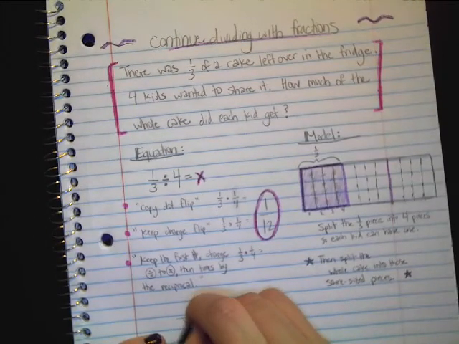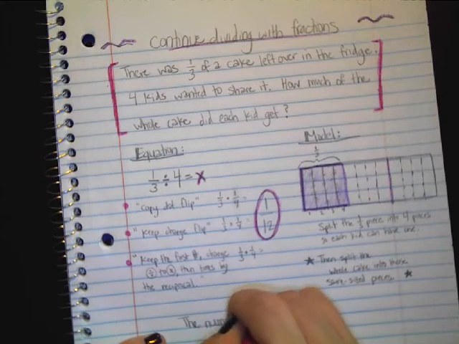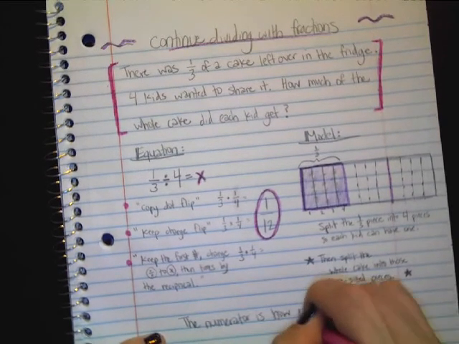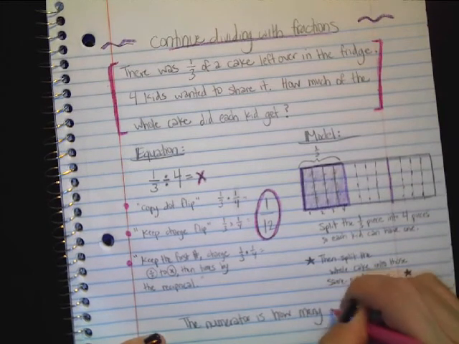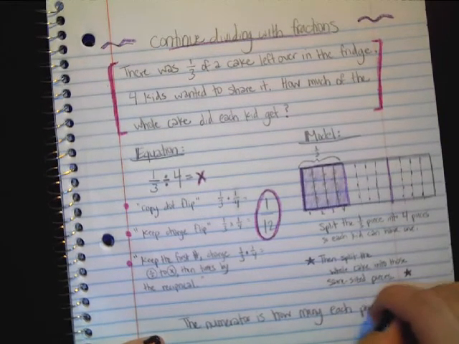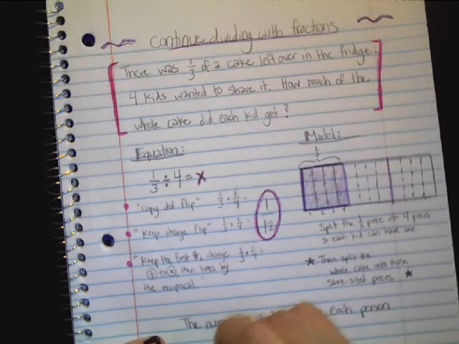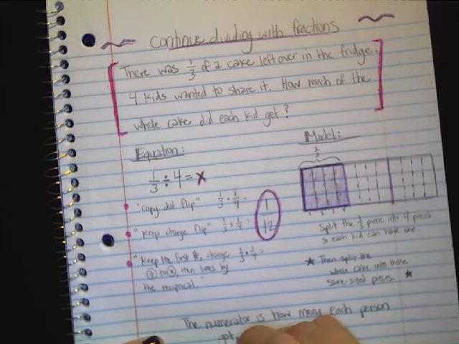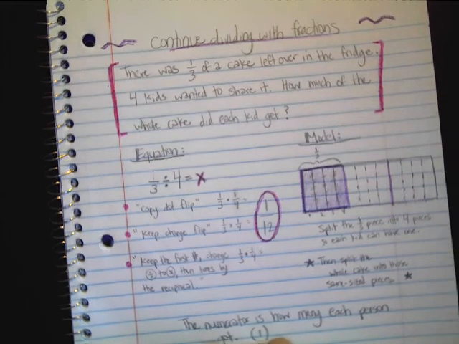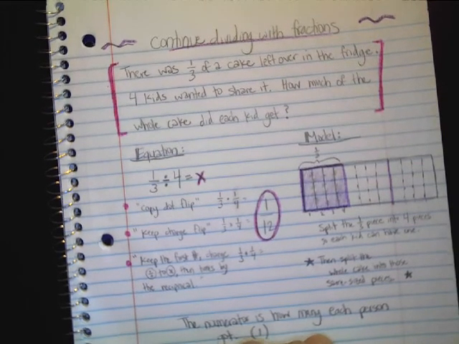So the denominator is how many there were in the whole cake. So we'll just say the numerator is how many each person got.